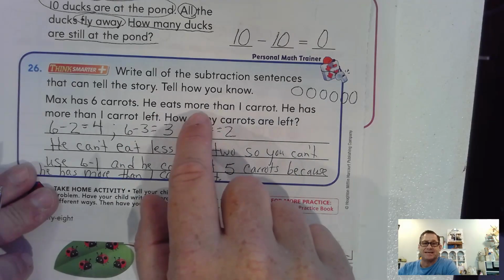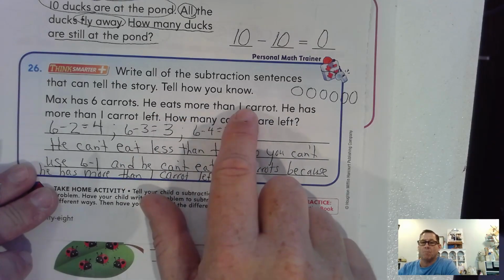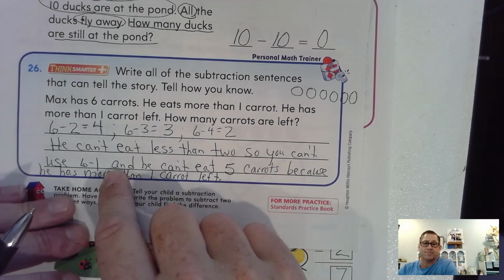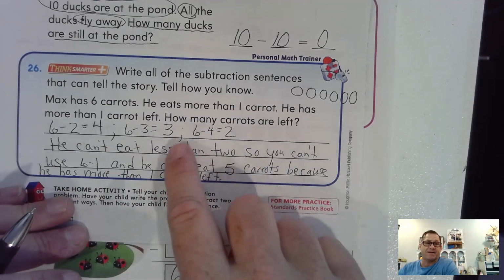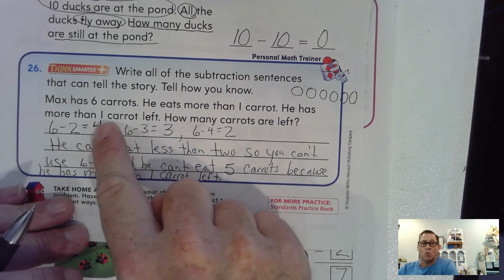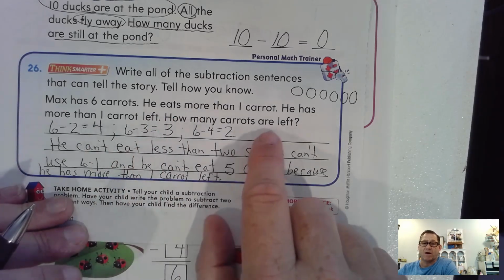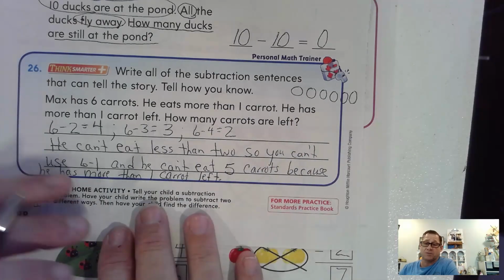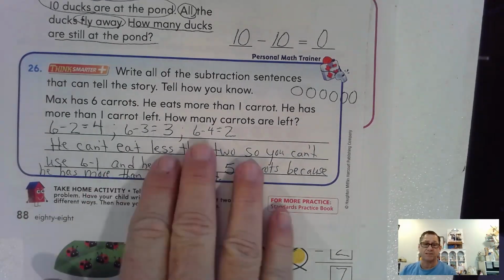Because it says he eats more than 1 carrot. So it has to be more than 6 minus 1. And he can't eat 5 carrots because it says he has more than 1 carrot left. So that's why I don't have 6 minus 5 or 6 minus 0. Okay? So that's basically the 3 possibilities.